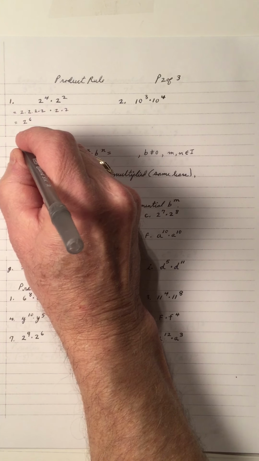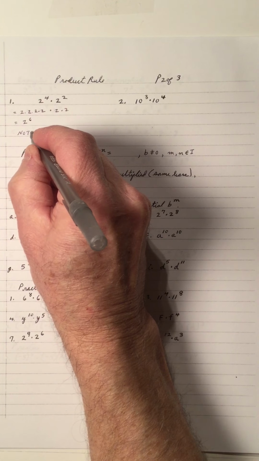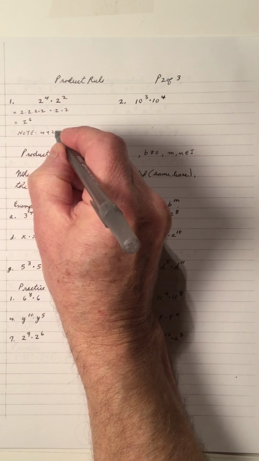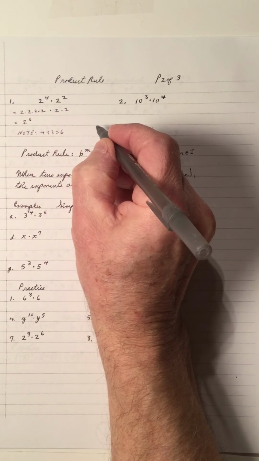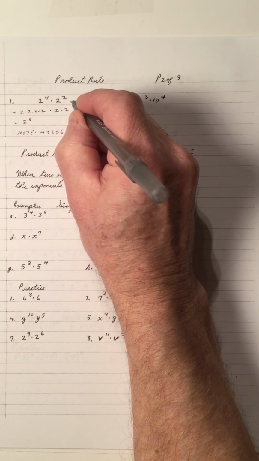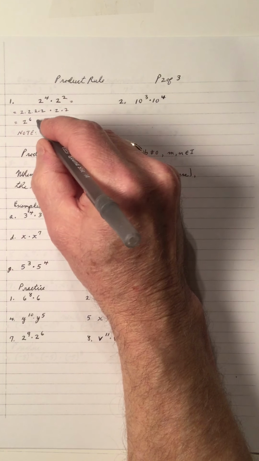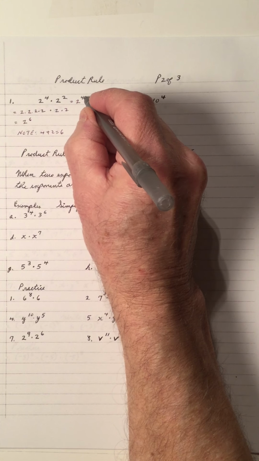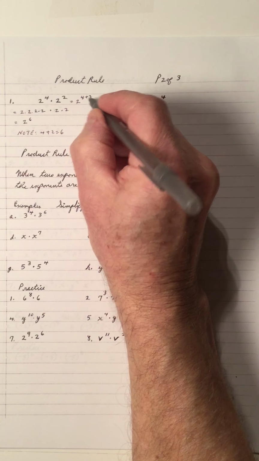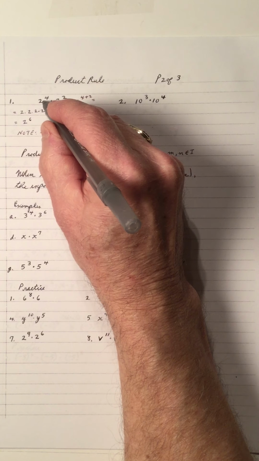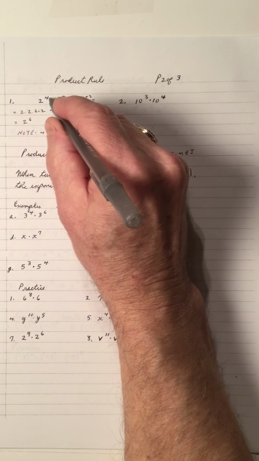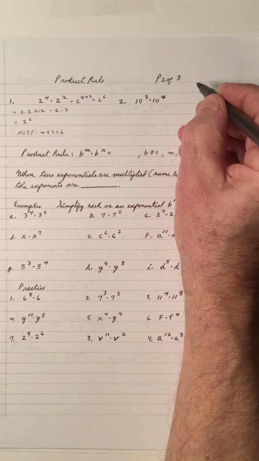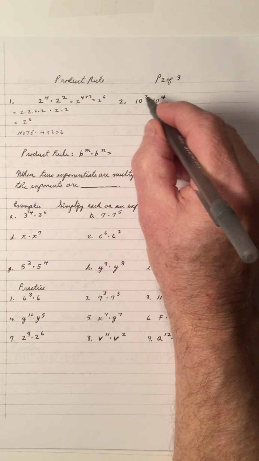And you notice also that 4 plus 2 equals 6. So that means if that's 2 to the sixth, that must have been 2 to the 4 plus 2. When you multiply these exponentials, the 4 and the 2 are added together to give you the 6. Let's do number 2.